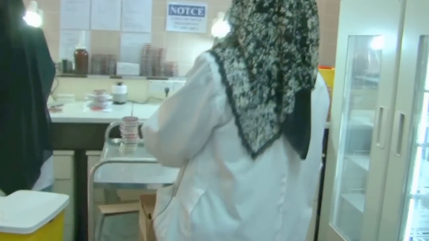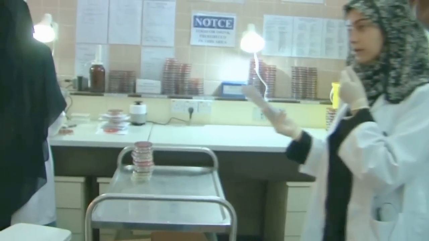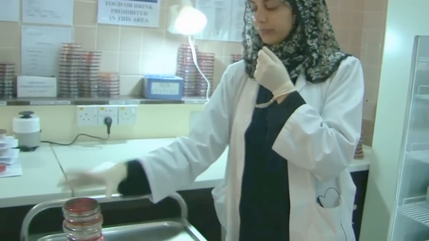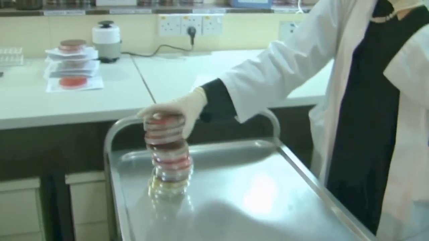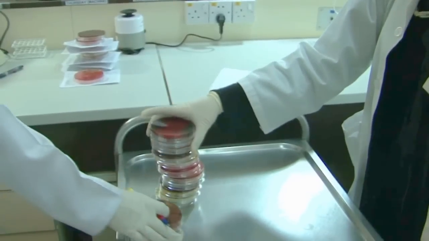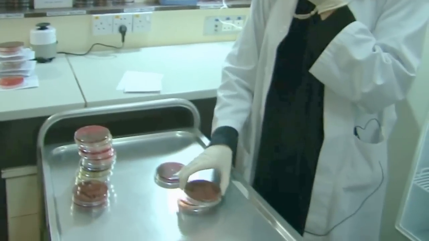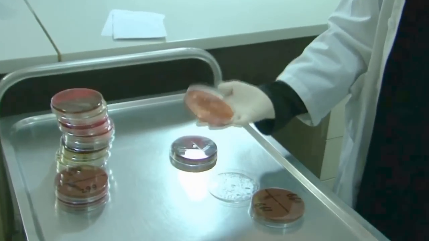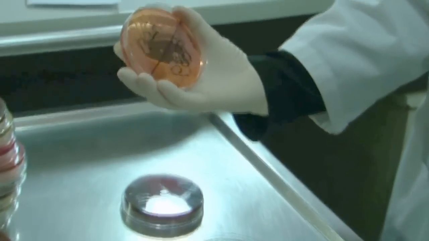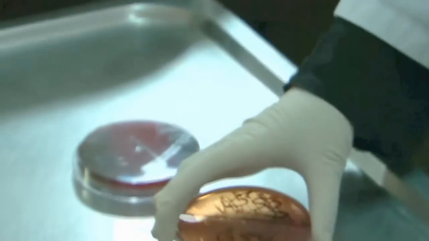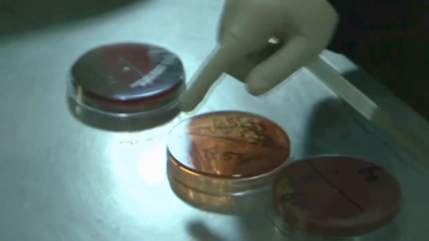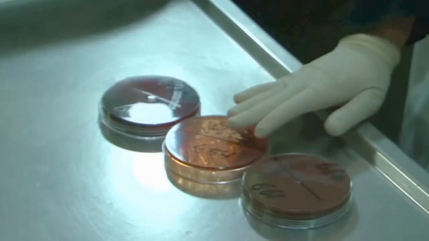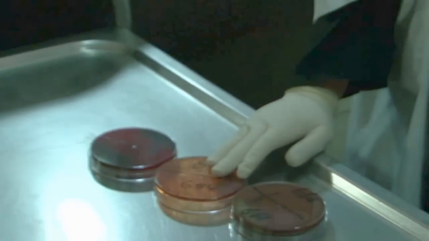Microscopy or just by vision? Yes, should be microscopy. Here you will correlate all the plates, because every sample has about two or three plates. Then you write your preliminary diagnosis about this organism.